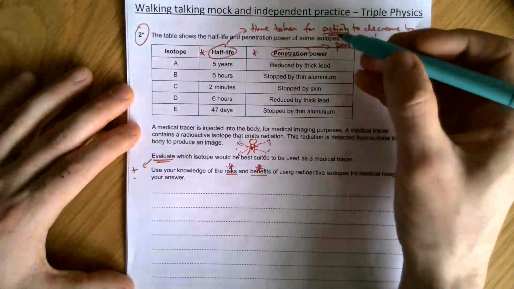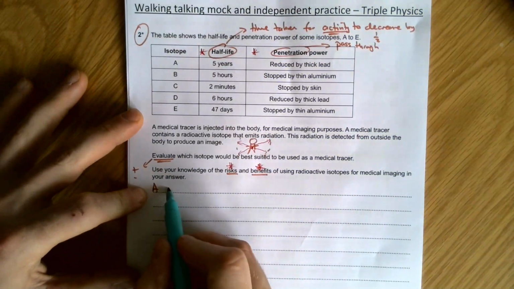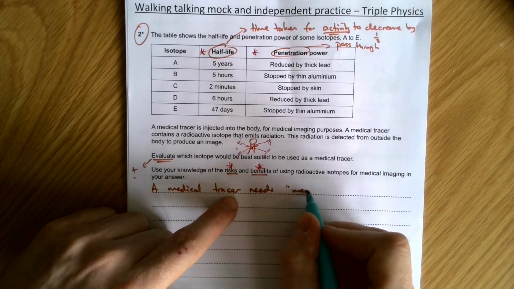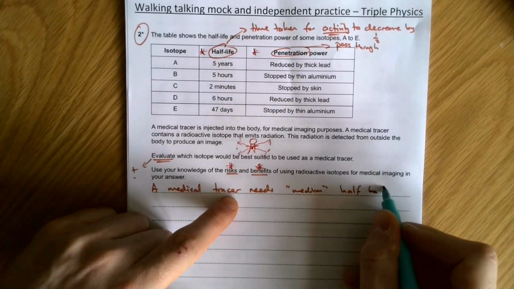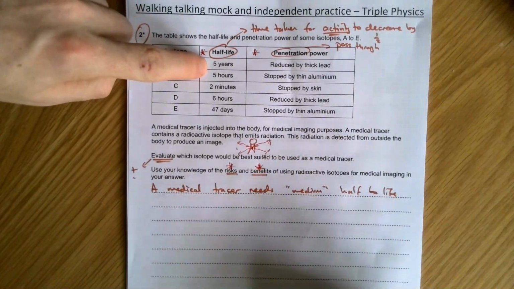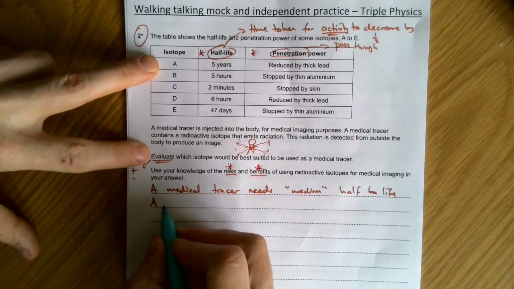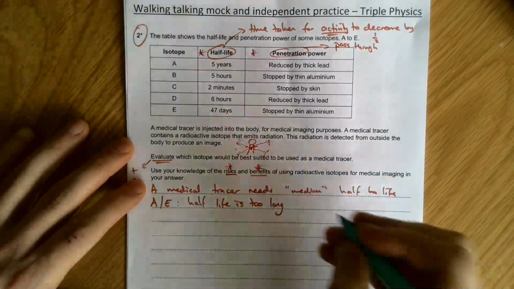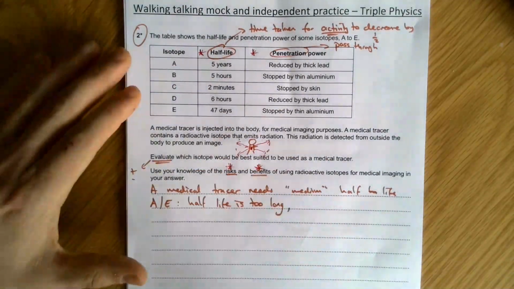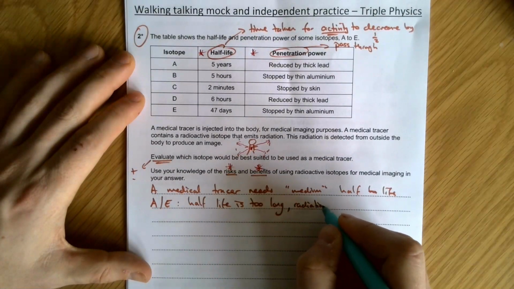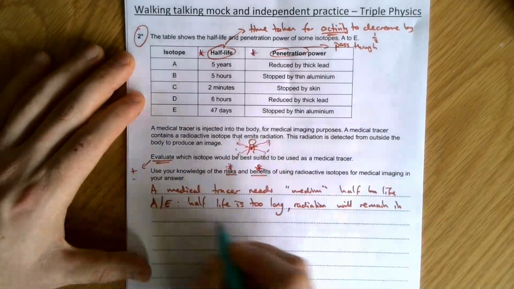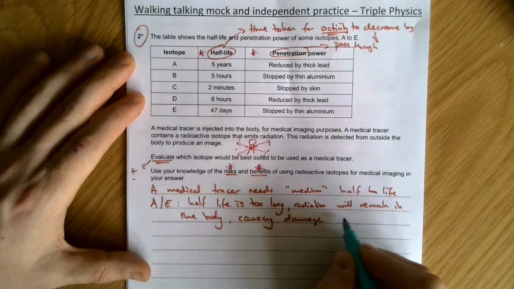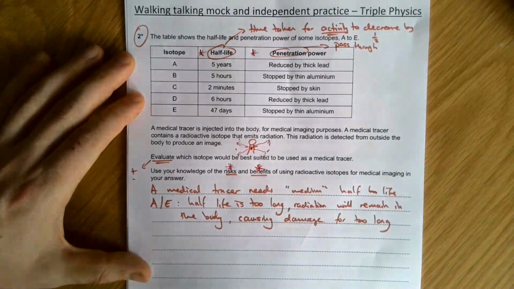So let's look at the half-life. A medical tracer needs a kind of medium half-life. Now that on its own is a bit vague. Medium doesn't really mean anything. So let's explain that. 5 years or 47 days is too long. So for A and E, the half-life is too long, because the radiation will remain in the body, causing damage for too long.